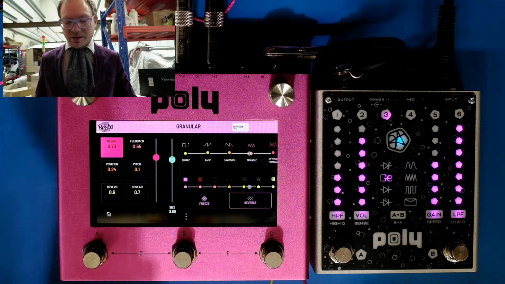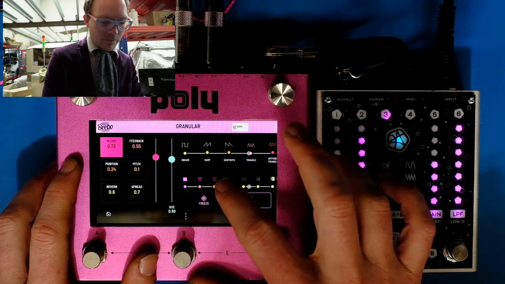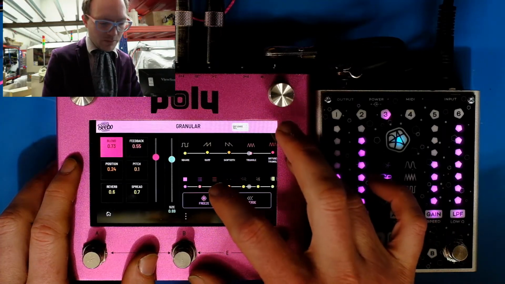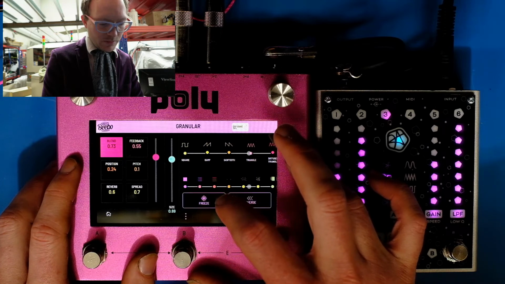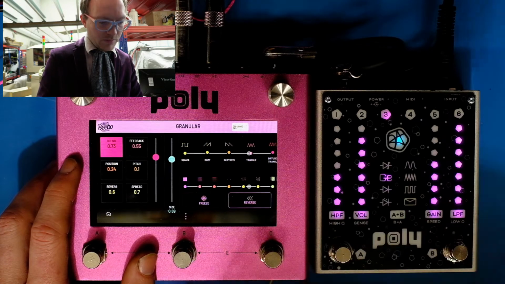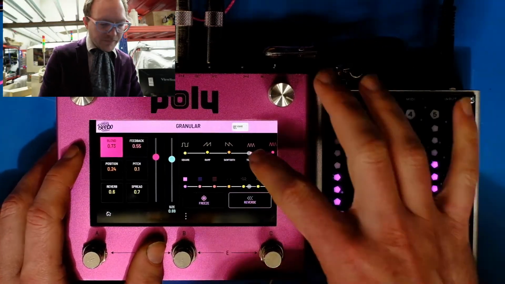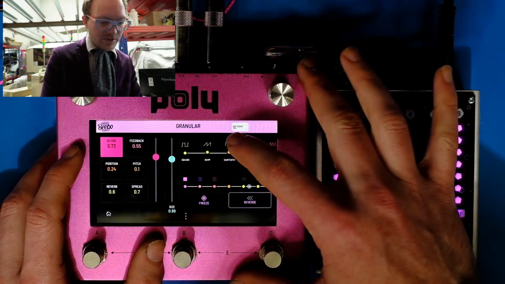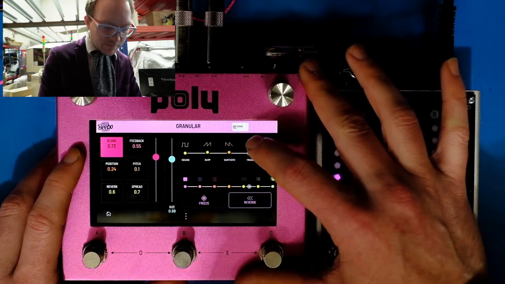You might repeatedly play a grain or something like that. So this will have different ways of playing back the grain as far as the envelopes.